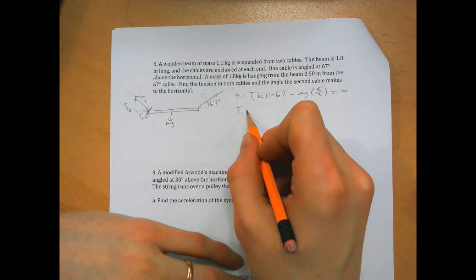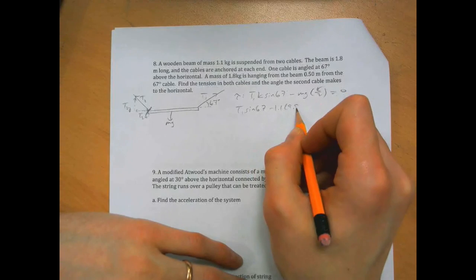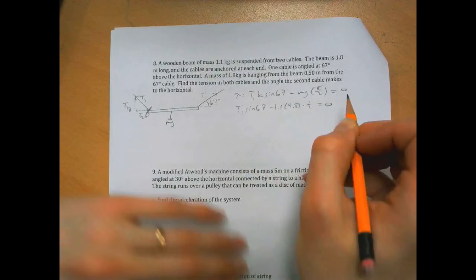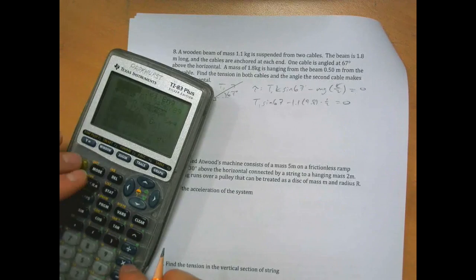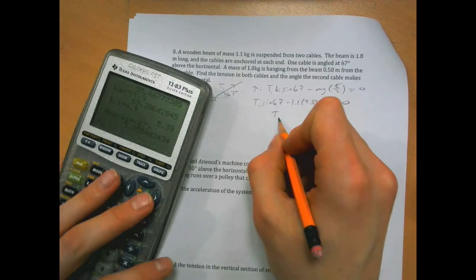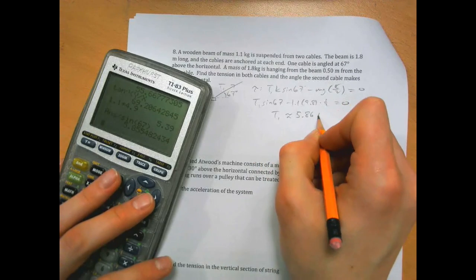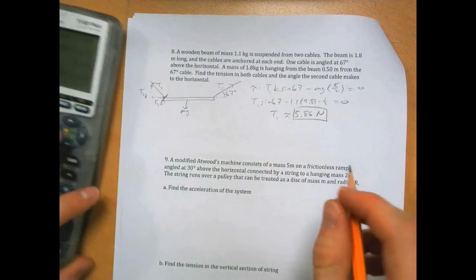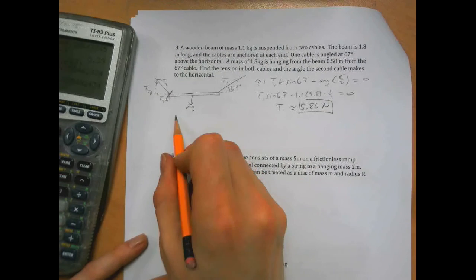So we have T1 sine 67 minus 1.1 times 9.8 times 1/2 equals 0, and we can solve: 1.1 times 4.9 divided by sine 67. I get that my first tension is about 5.86 newtons. I'll store that as T, and then we can do force.